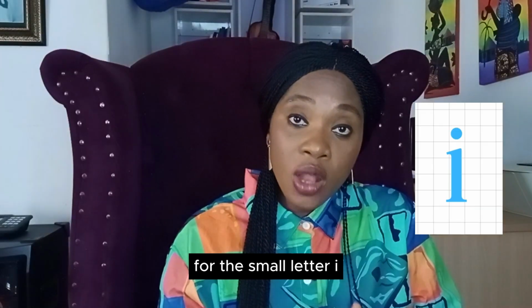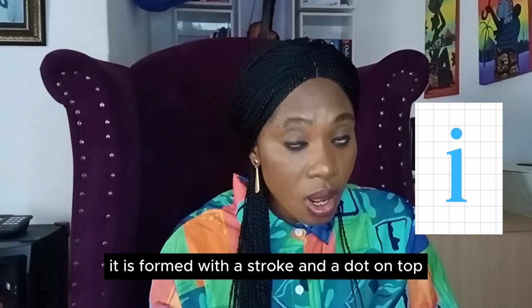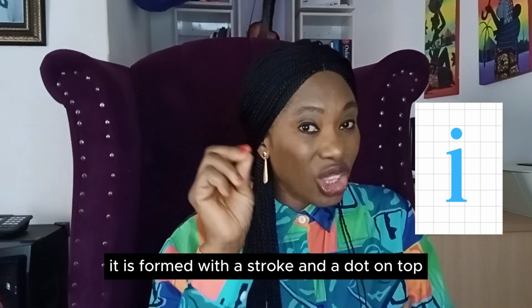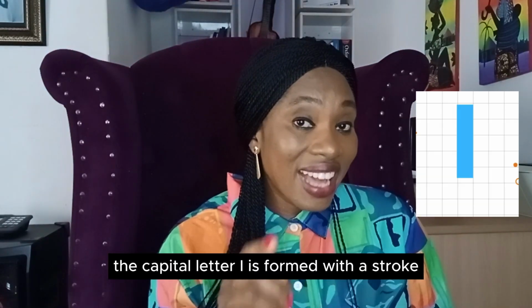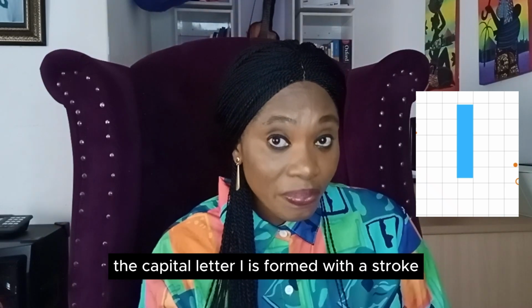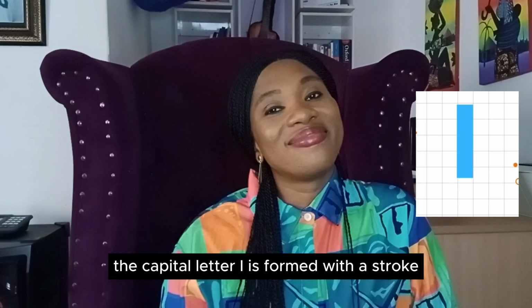For the small letter I, it is formed with a stroke and a dot on top. The capital letter I is formed with a stroke.